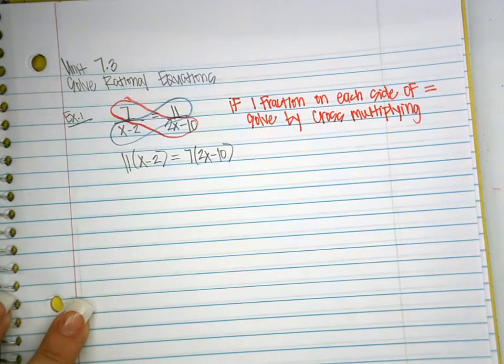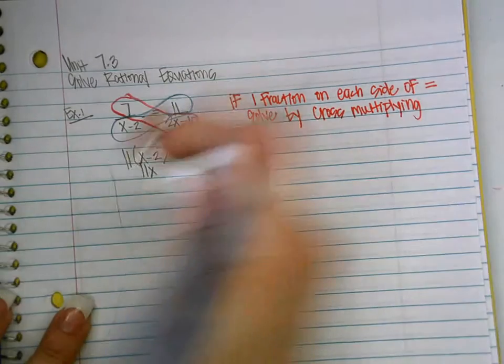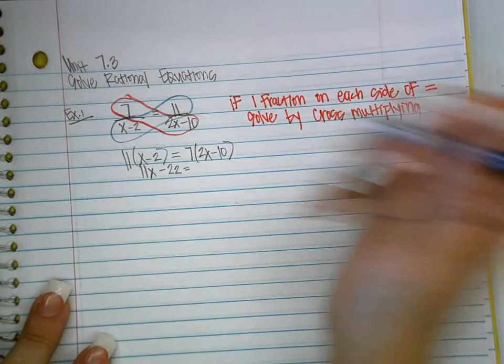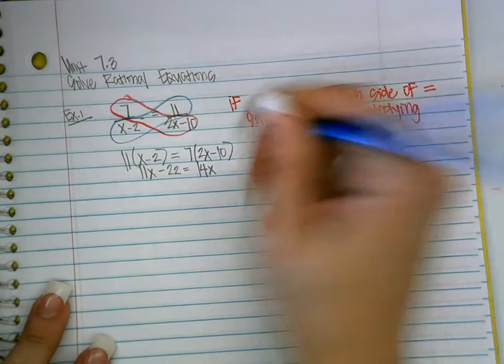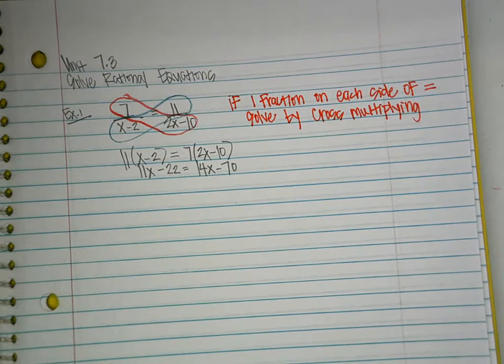Set those equal to one another. Then distribute, so this gives you 11x minus 22 equals 14x minus 70.